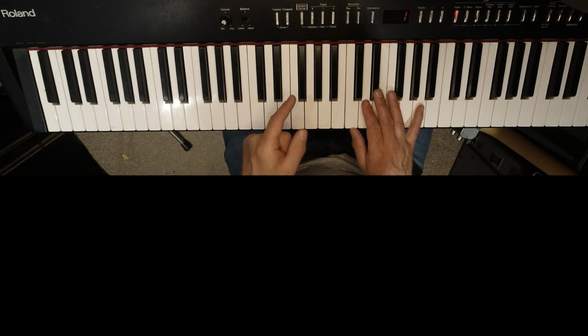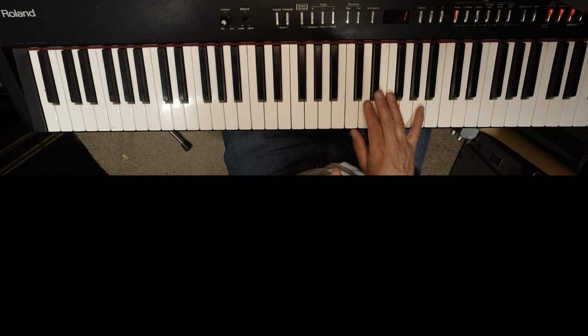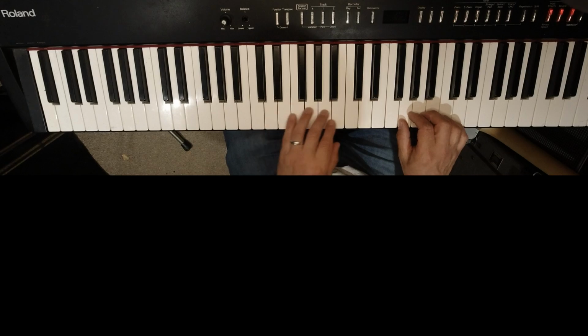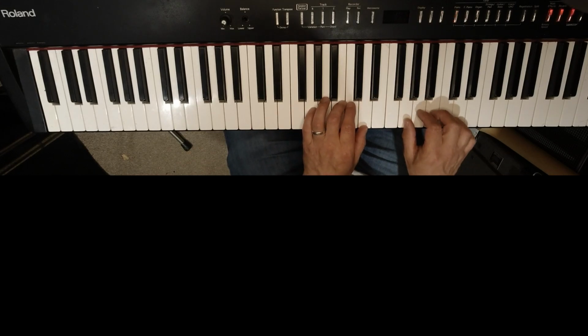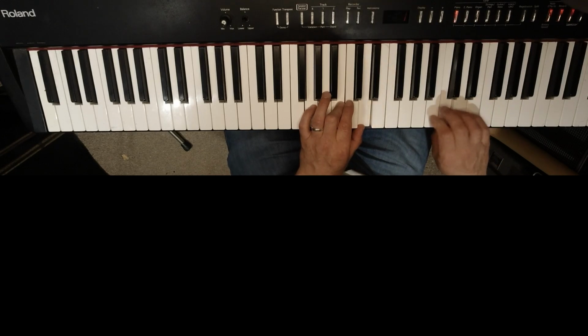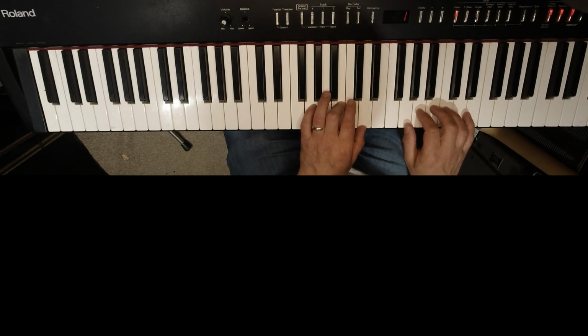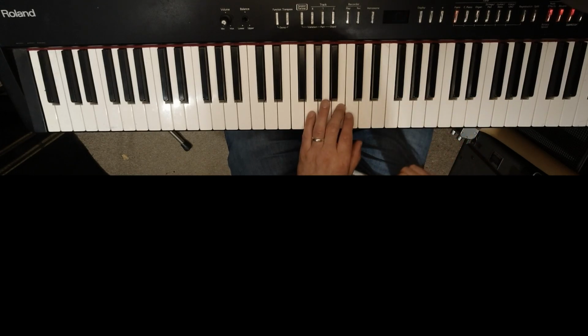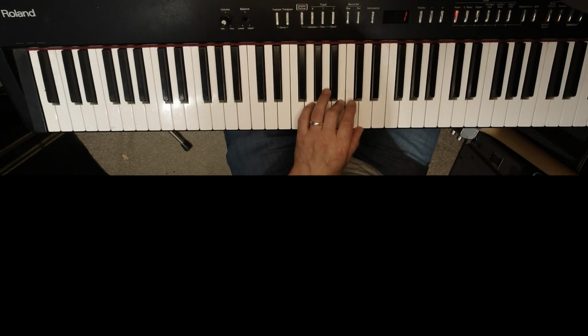So if you flatten the 3rd and the 7th, you get your Dorian. Now, you can do the same thing with the Mixolydian. Let's say we've got the Mixolydian, let's just remember, is the 5th note of your major scale. The one that's really good for blues. However, this involves flattening the 7th note only.